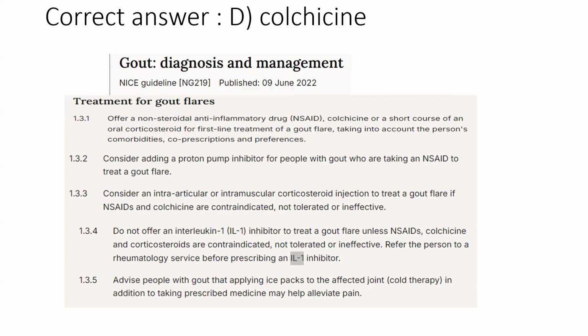But if you see, as per guidelines, first line is use an oral NSAID or colchicine or a short course of oral corticosteroid for the first line treatment of gouty flare. But we cannot use prednisone because the patient is diabetic. So ideally, the choice will remain between colchicine and oral NSAID, but oral NSAID again might increase the risk of bleeding because this patient is already on warfarin. Consider adding a proton pump inhibitor for people with gout taking an NSAID to treat a gout flare.